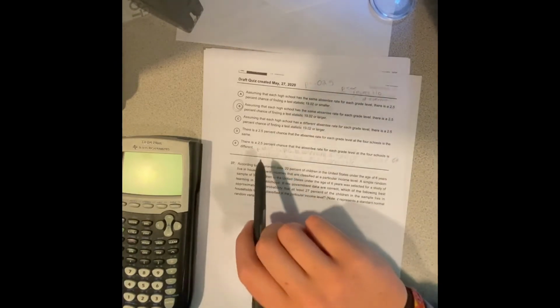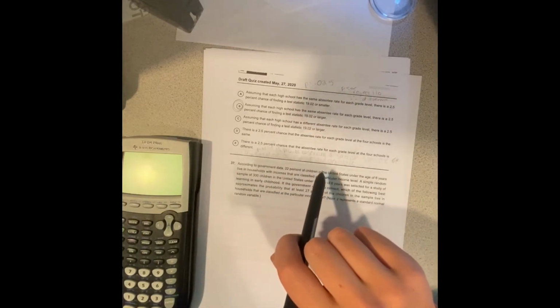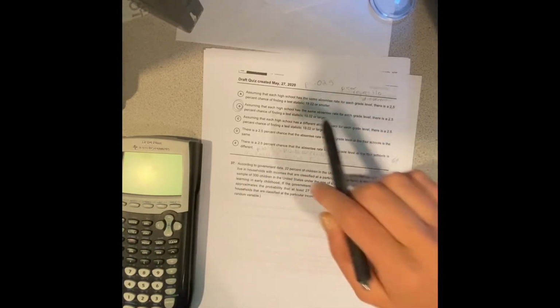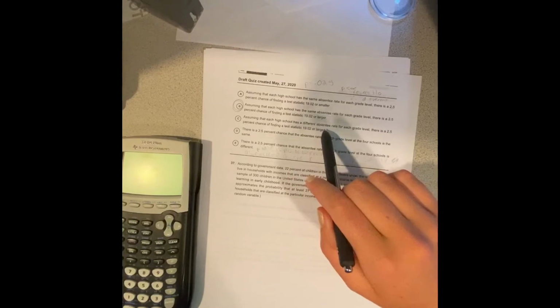And this is because the p-value is the probability of observing a sample statistic as extreme as the test statistic, which would mean 19.02 or larger.